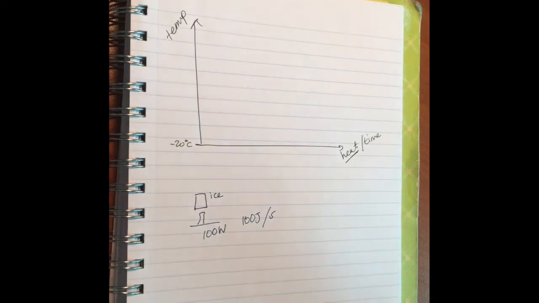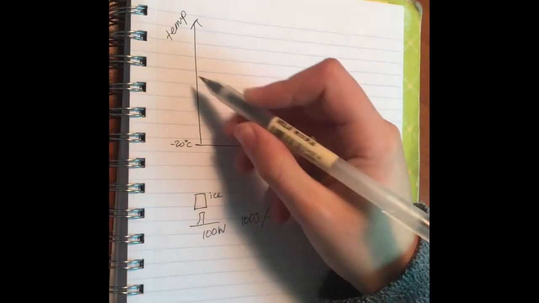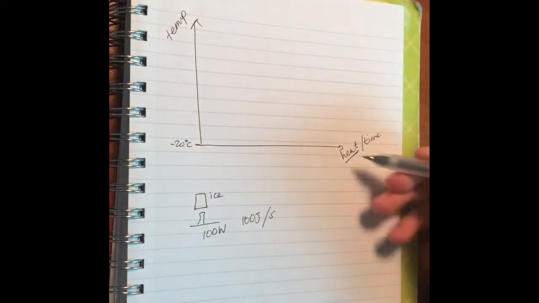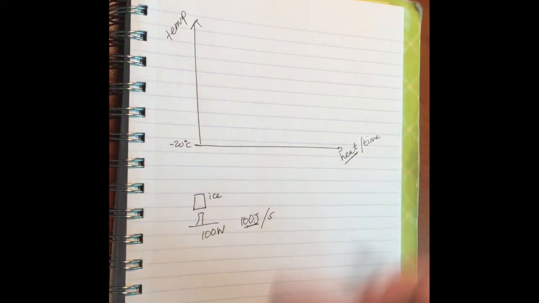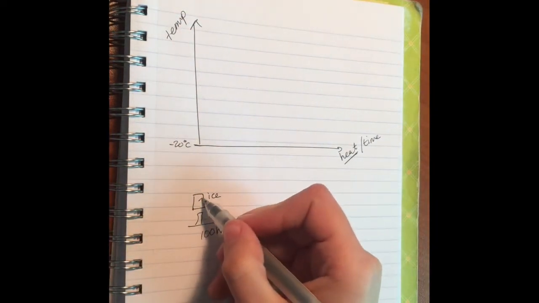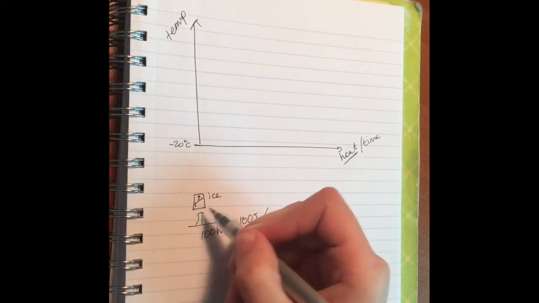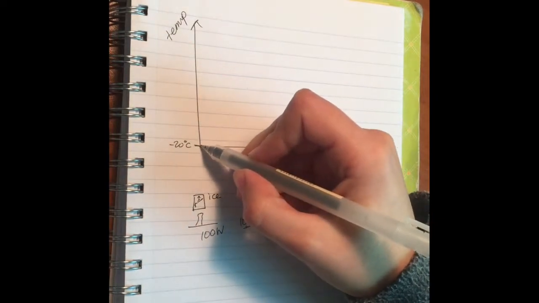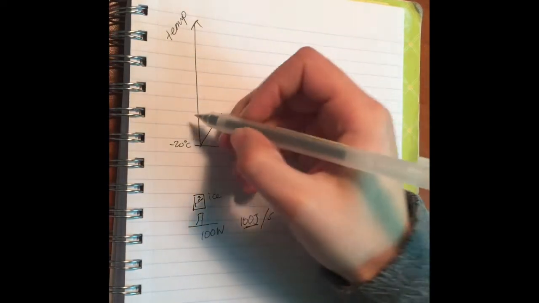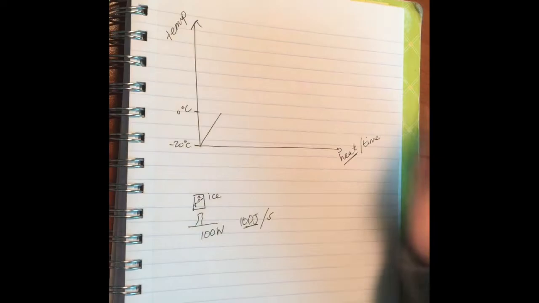As you're starting to add up heat, the temperature of the ice is going to increase. So the more heat you're adding, the more joules you're adding to the ice, the more the kinetic energy of the particles will start to increase. They're going to start to move a lot faster until they reach a temperature of 0 Celsius. So it's going to increase until it reaches 0 Celsius.